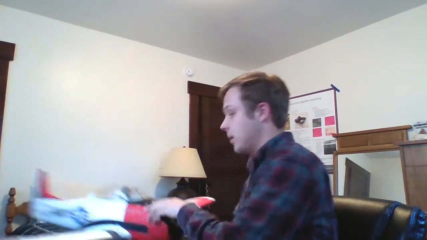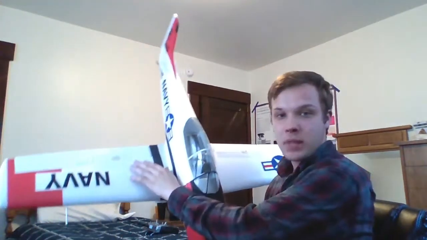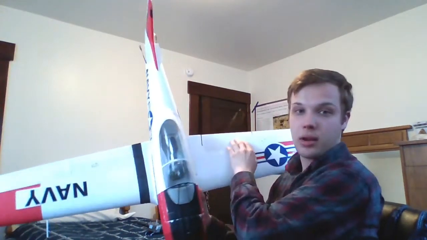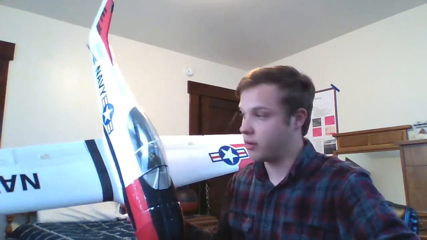Okay, so behind me is actually the prototype. It is a stock, well, not stock anymore, I should say. It is a modified Parkzone T-28 Trojan. If you look at it, you can see the flaps here and here, and that is the surface that we're controlling with the Arduino microcontroller.